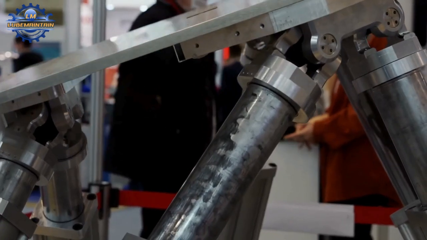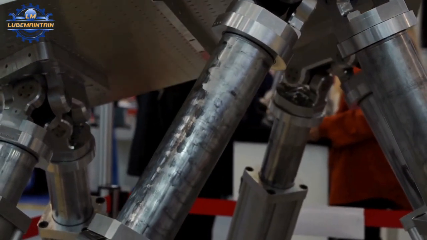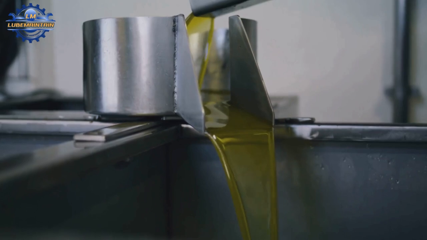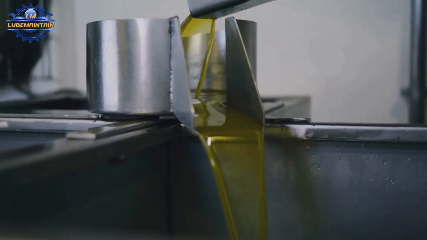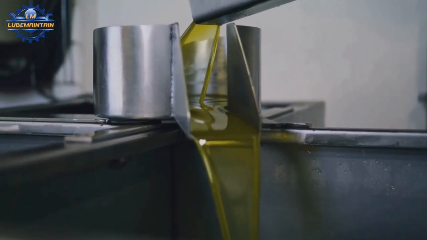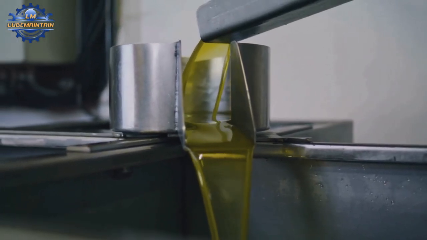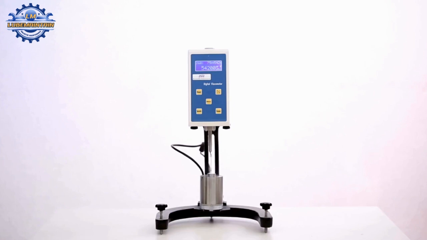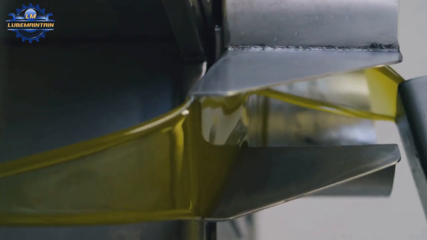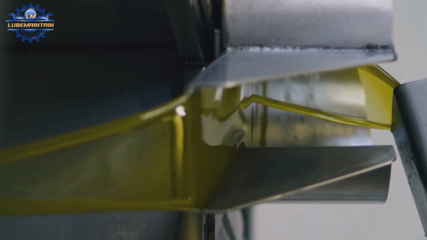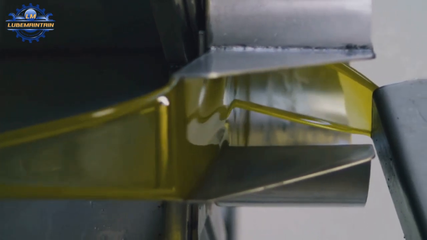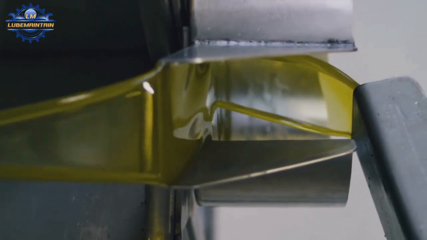From a maintenance and design perspective, viscosity is viewed in two ways. Absolute or dynamic viscosity measures resistance to flow under pressure. It's measured in centipoise and is important in pressurized systems like hydraulics. Kinematic viscosity measures resistance to flow under gravity. It's measured in centistokes, or cSt. For industrial lubrication, kinematic viscosity is the most widely used, and it forms the basis of the ISO VG system.